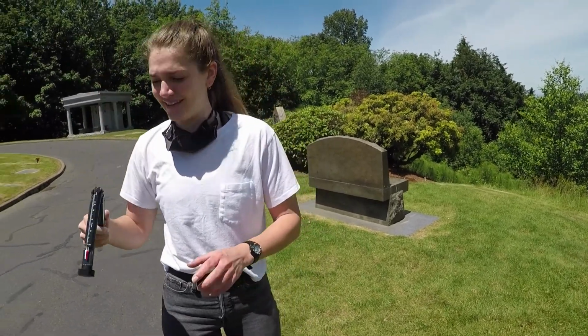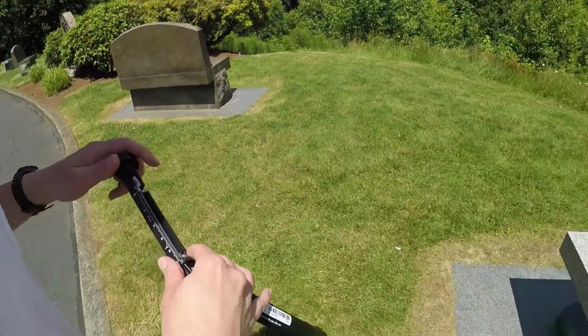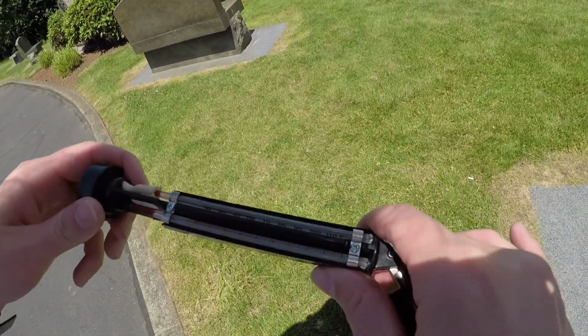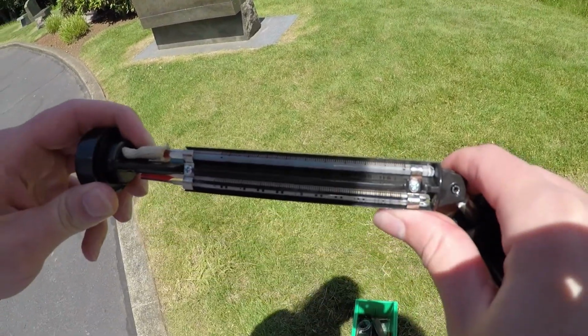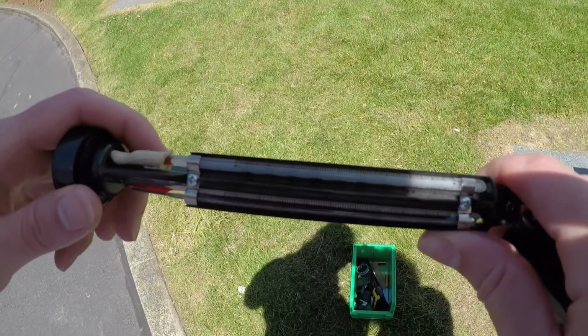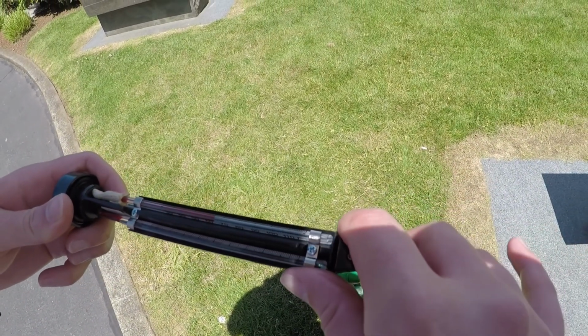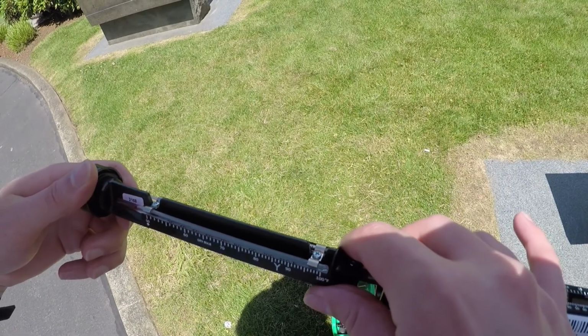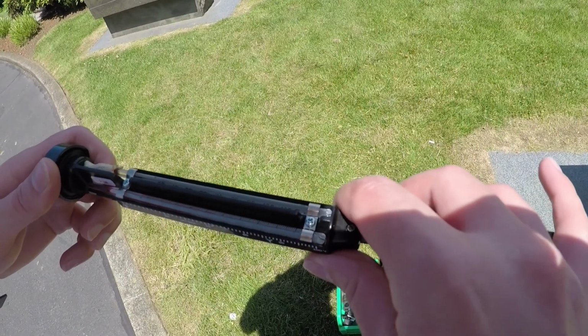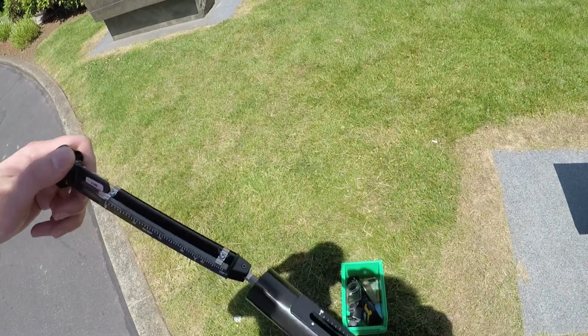Okay, here we go. We have our wet bulb temperature at 65 degrees, and we have our dry bulb temperature at 74.